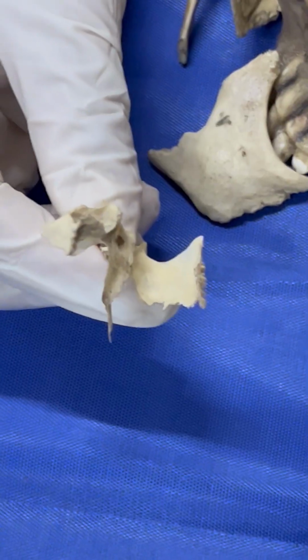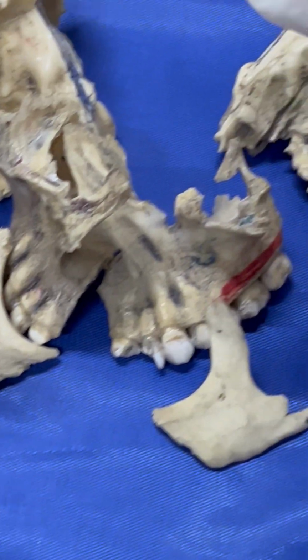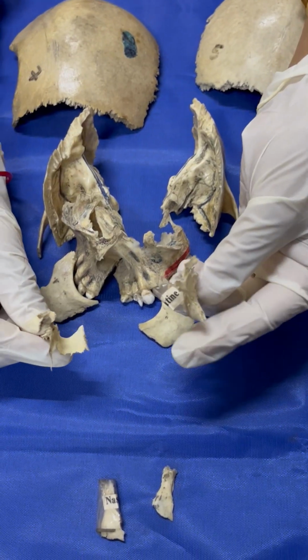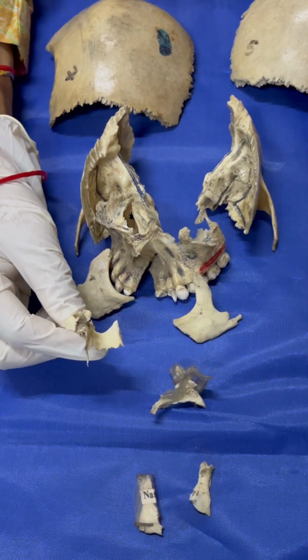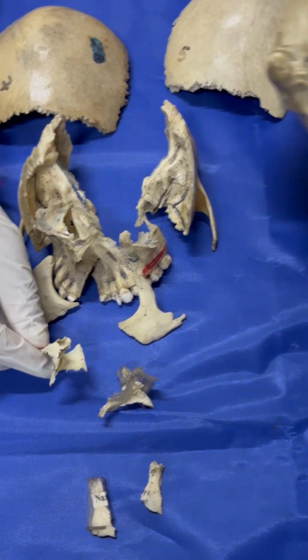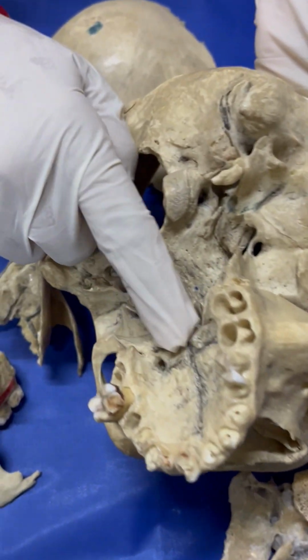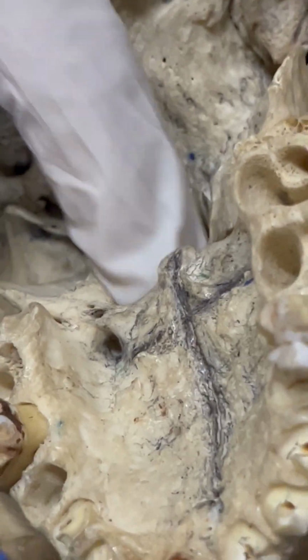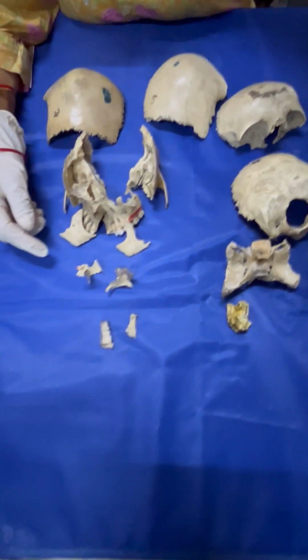So this belongs to the right side, and this is the bone which belongs to my left side, so I am holding it in my left hand. These are the two palatine bones. This is the horizontal part, and the perpendicular plate is inside.